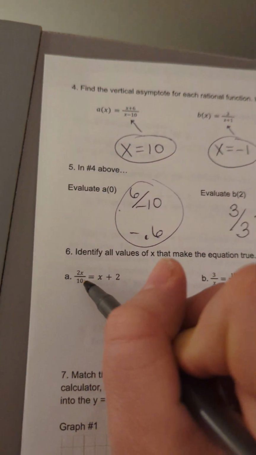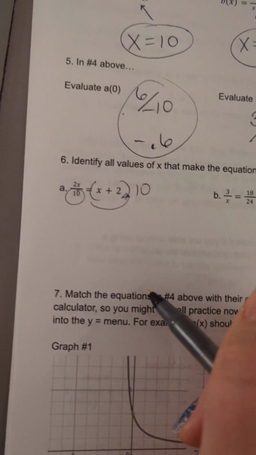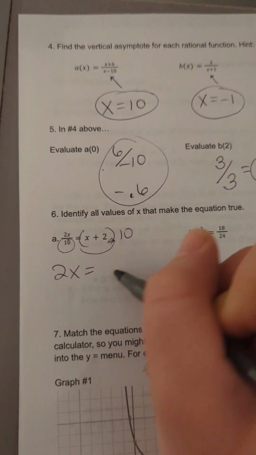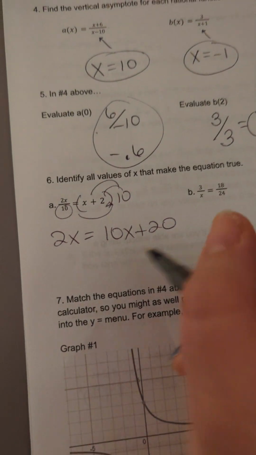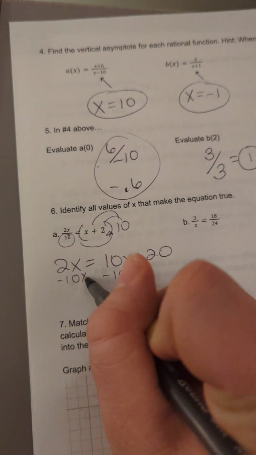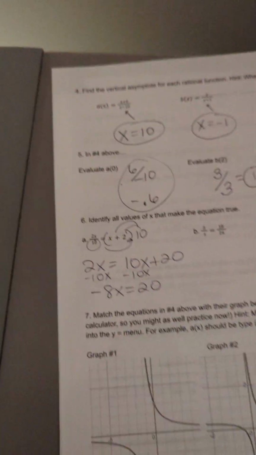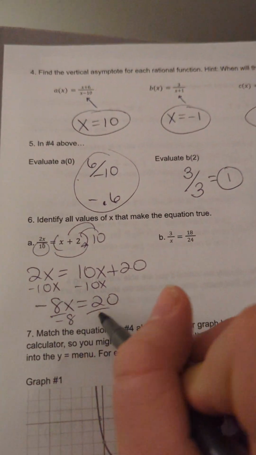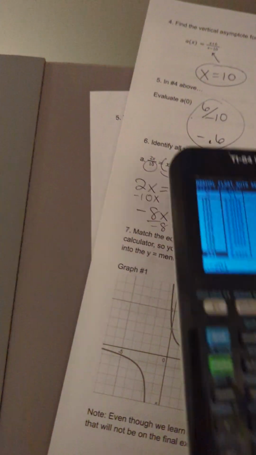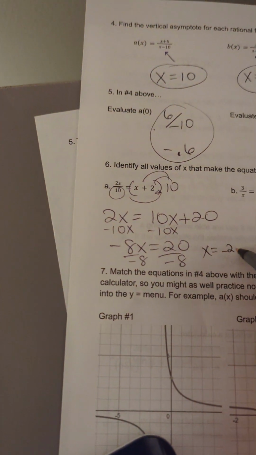So I'm going to multiply this 10 to the other side of the equation. So I have 2x equals, I'm going to distribute this, 10x plus 20. I'm going to subtract 10x from both sides. So I have -8x equals 20. All right, divide by -8 on both sides. So what is 20 divided by -8? It is -2.5. So x is -2.5.